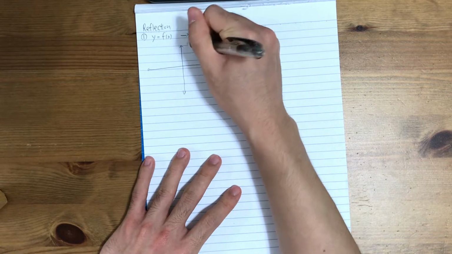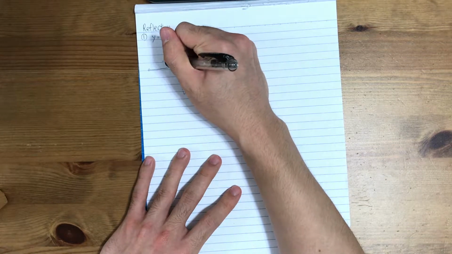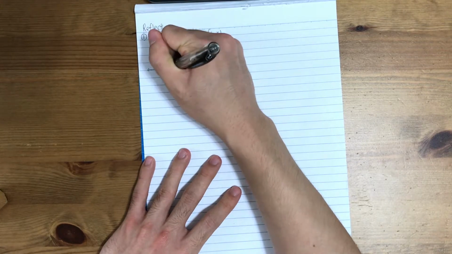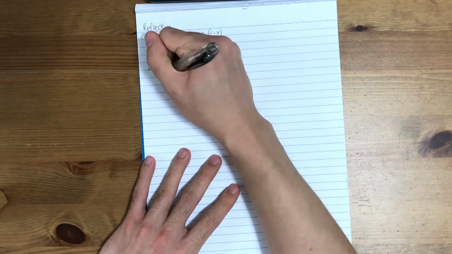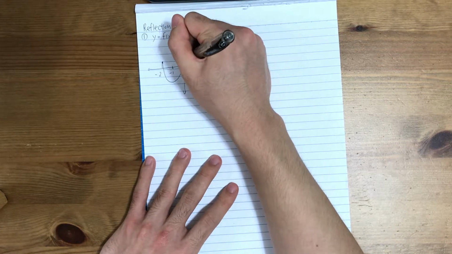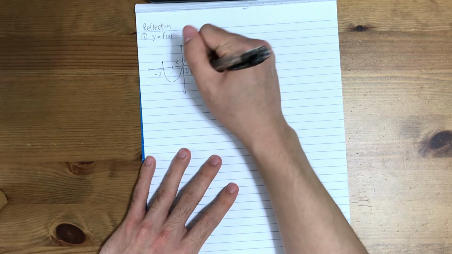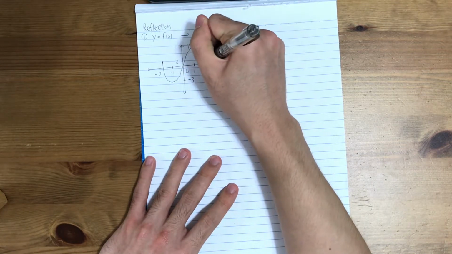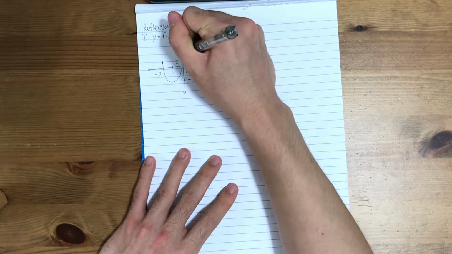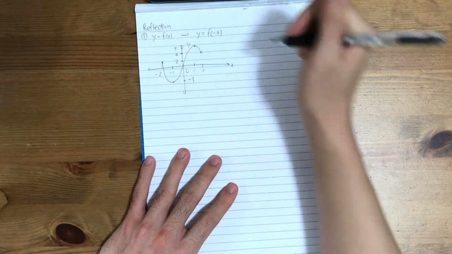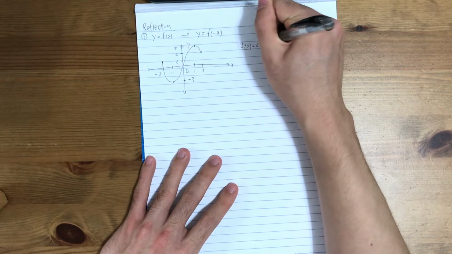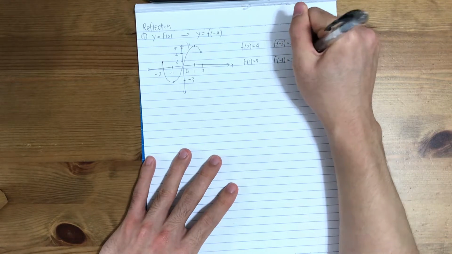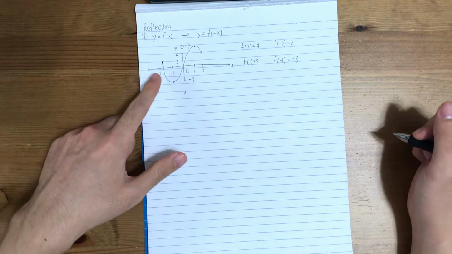So let's say we have a function like this, where this is 2 and this is negative 2, negative 1, and let's say 2, and let's say negative 3, and 2, so 5 and 4. So we have 4 points, like this.